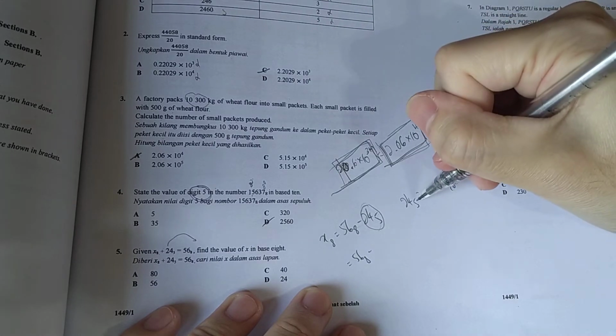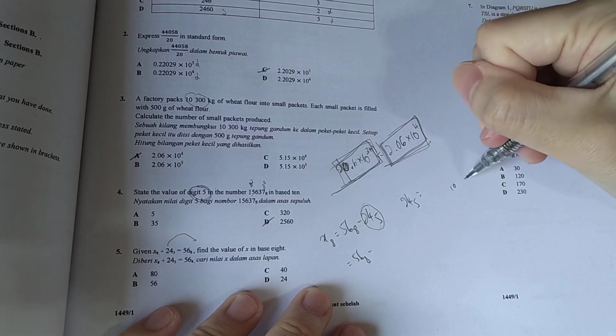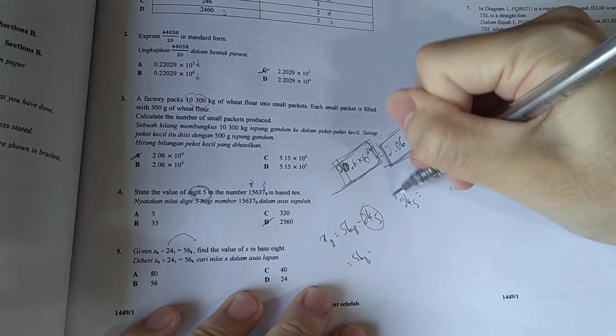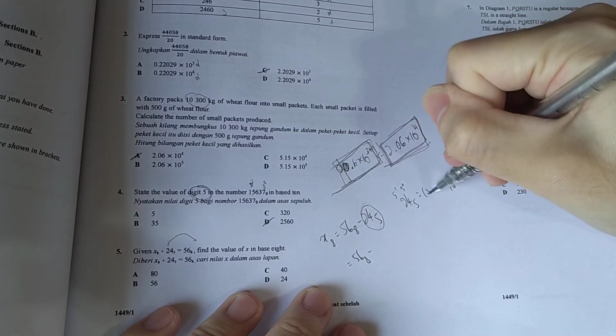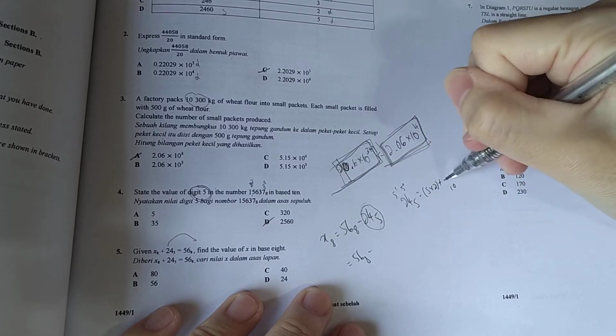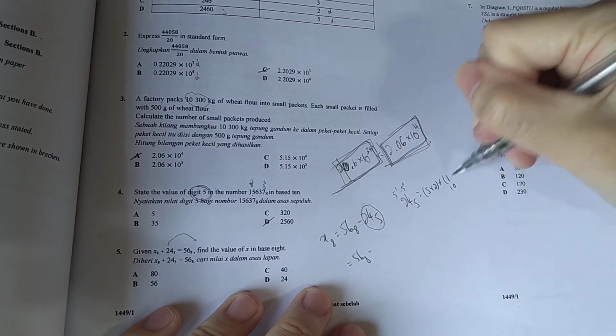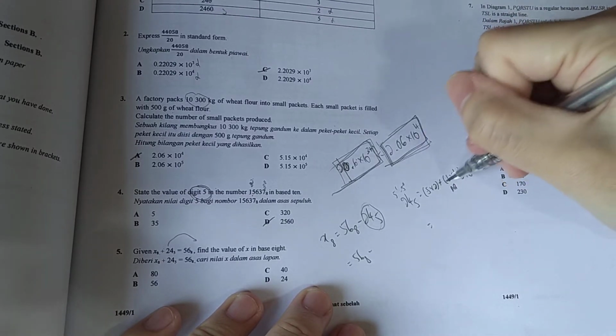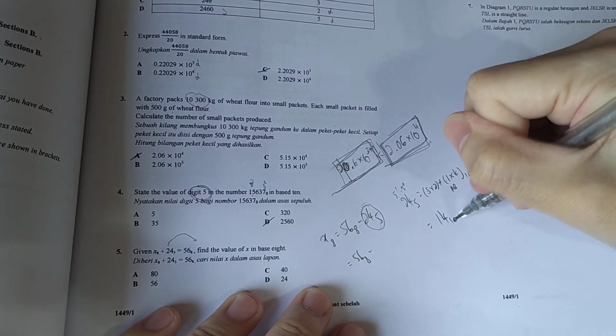Okay, how to change to base 10? A smaller base becoming base 10, so you have to use the darab tambah. So 5, right? So here will be 5 power 0, 5 power 1. So 5 power 1 times 2 plus 5 power 0 times 4. 5 power 0 is 1, and then times 4. So it will be 5 times 2, 10, 10 plus 4, so it will be 14 base 10.